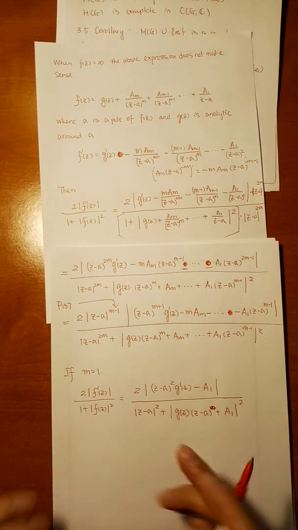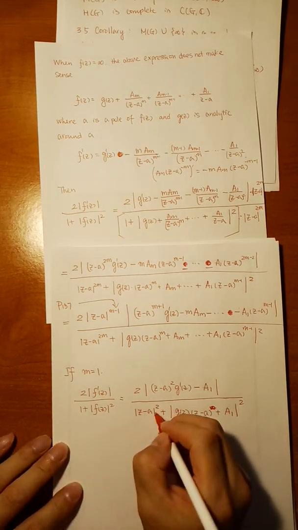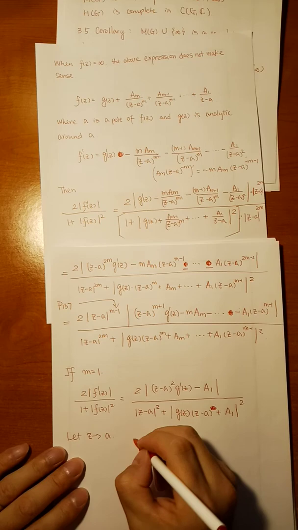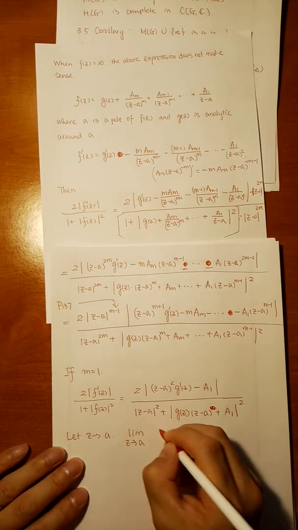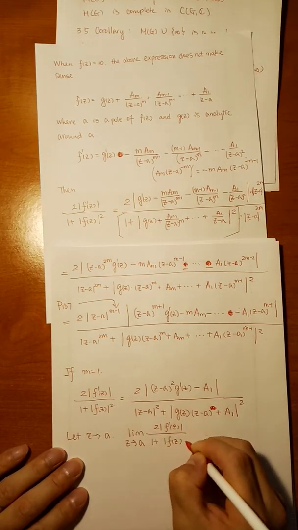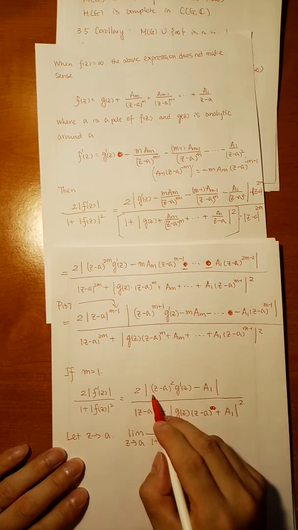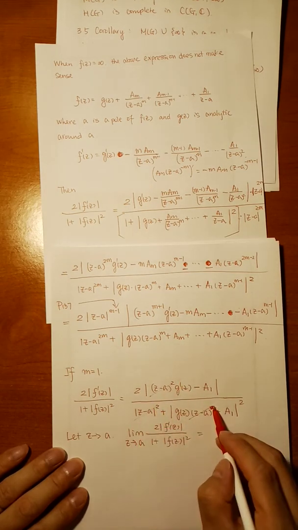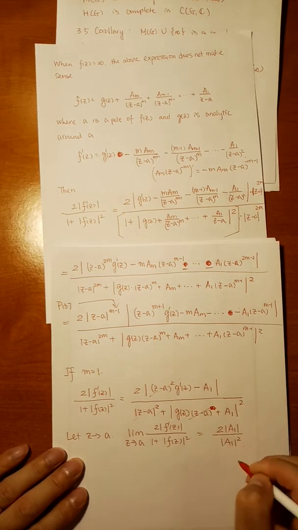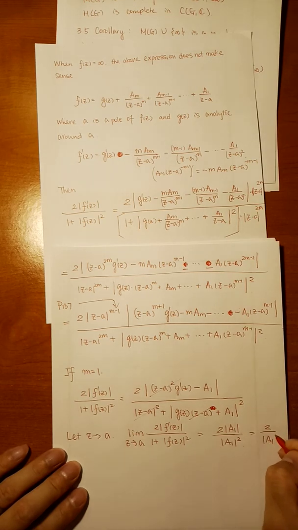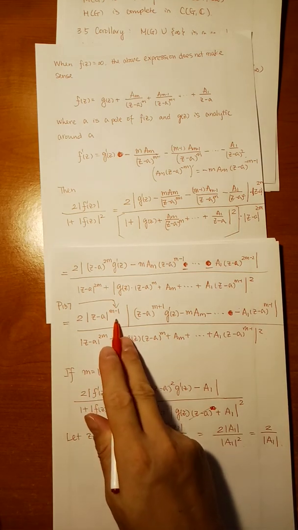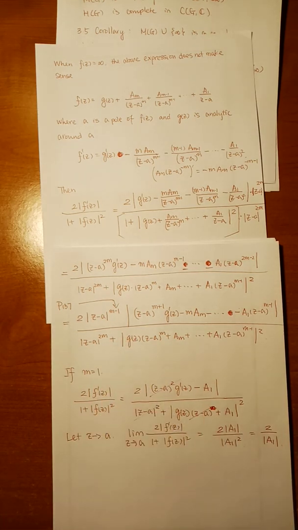Right? So when you let z approach a, this limit is 2 times the absolute value of f prime of z over 1 plus the absolute value of f of z squared. As z approaches a, this term disappears, this term disappears, this term disappears. You have 2 times the absolute value of a_1 over the absolute value of a_1 squared. So you have this. This is how you get this quantity. You must have minus 1, not plus 1. Okay? You must have the minus 1.